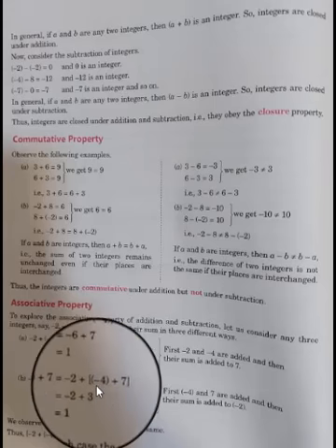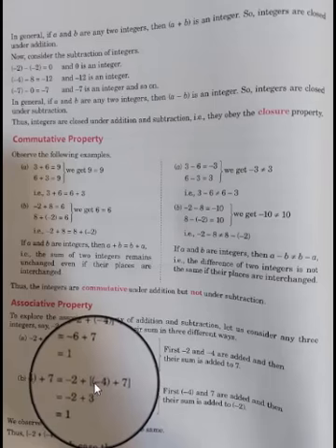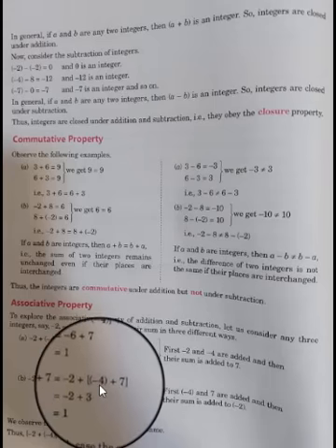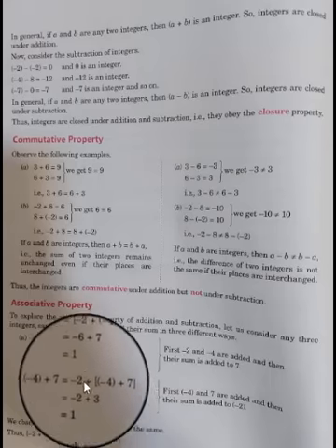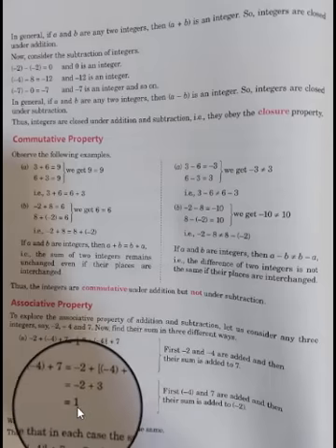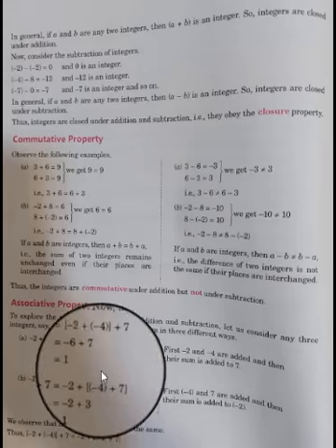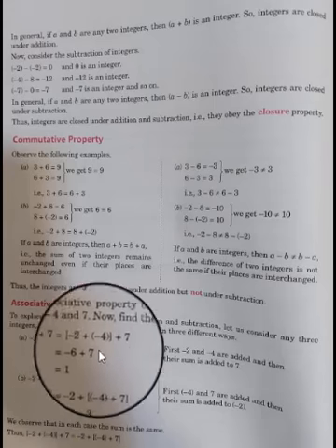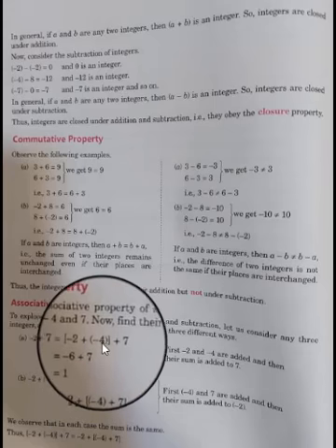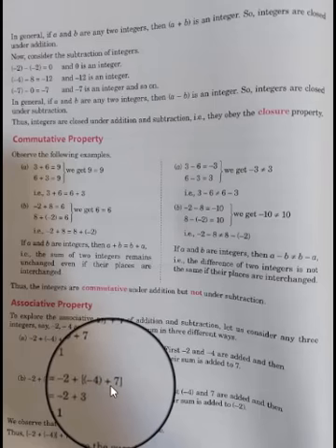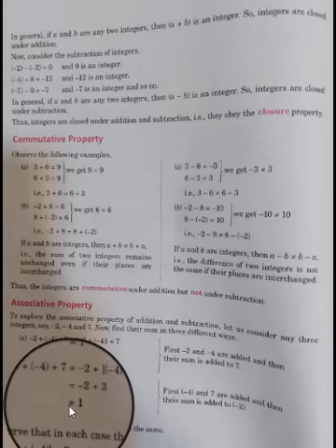Now I have changed the bracket order. Now I kept the bracket between the last two integers, minus 4 and 7. Again on solving, the result is coming out to be 1. So I can say that whatever the order of the bracket, whether I place the bracket between the first and second integer or between the second and third integer, the result is coming out to be the same.